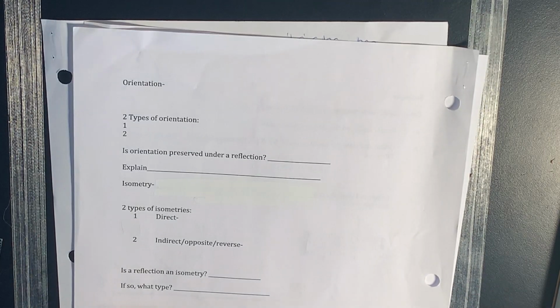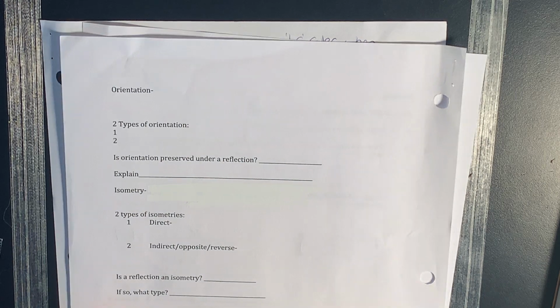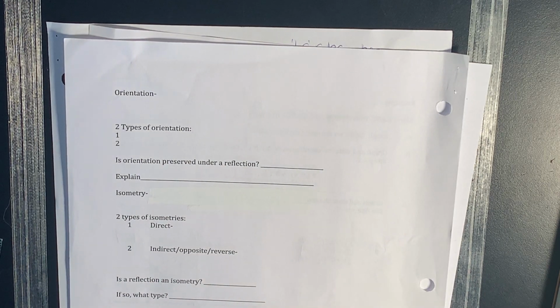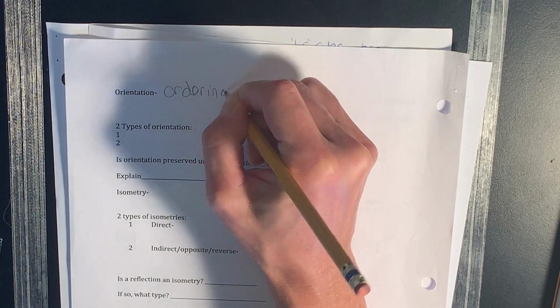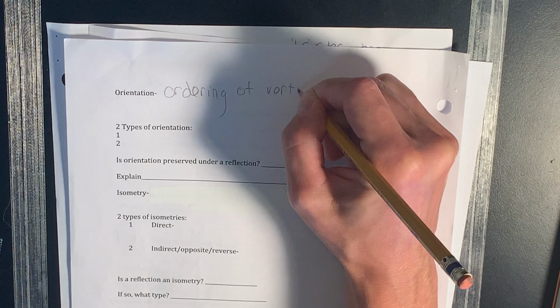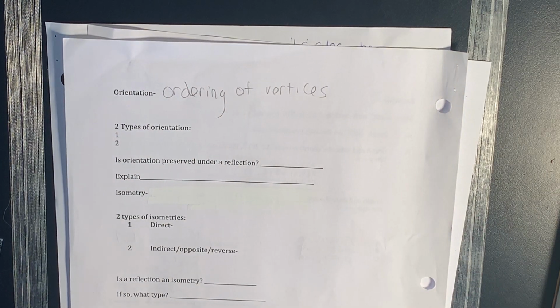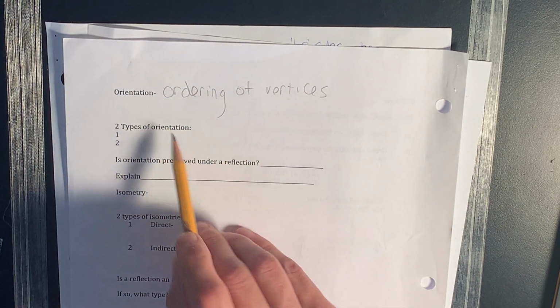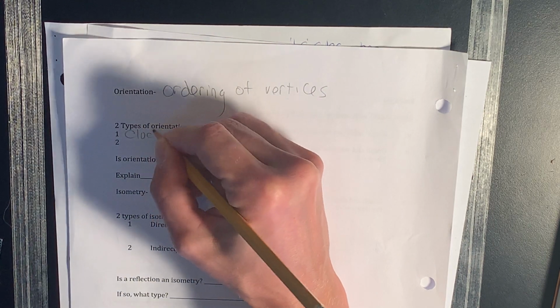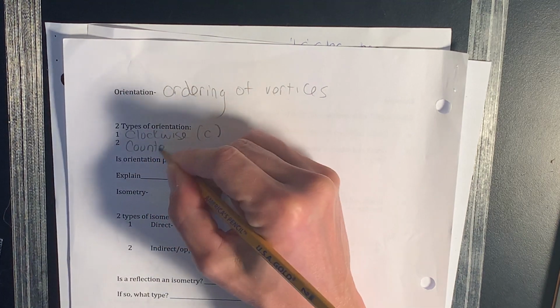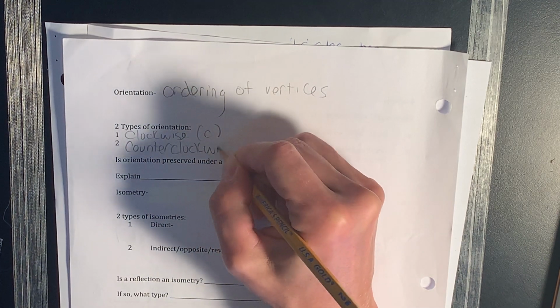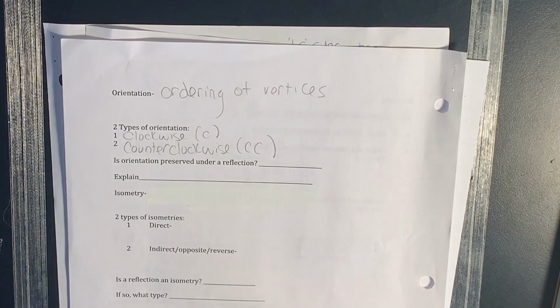Okay, finally, I want to talk about orientation to finish off this lesson. So we have two types of orientation. We have what's called clockwise and counterclockwise. So orientation is simply the ordering of the vertices. So I'm going to show you what that means in a second. There are two types of orientation: clockwise, which I'm going to call C for short, and counterclockwise, which I'm going to call double C for short.